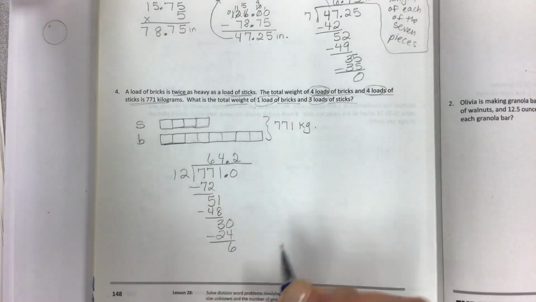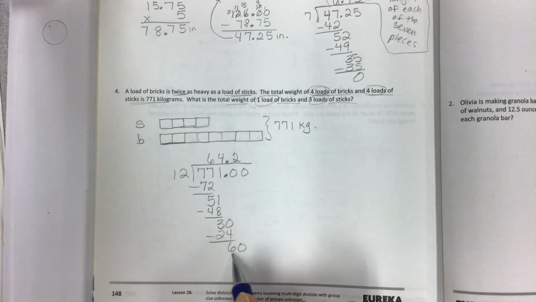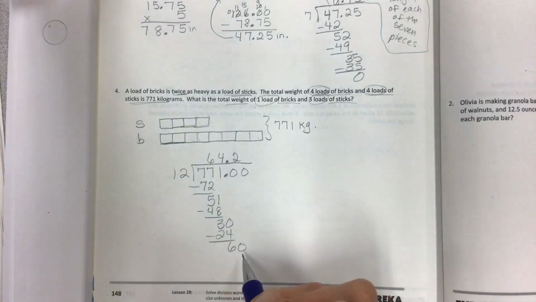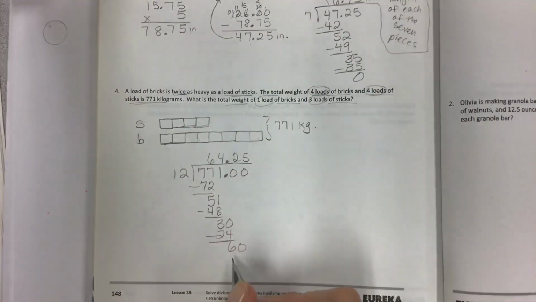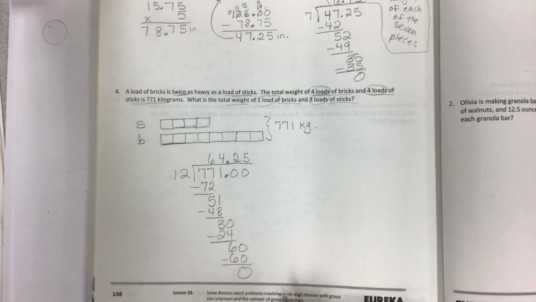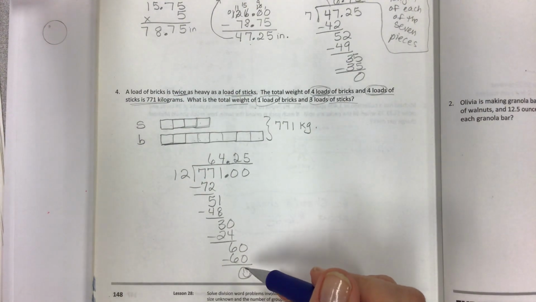That's what happens when the lights go out. The brain goes out. 6 is left, and look, I can see that when I bring down another 0, annex a 0, bring it down. Now I have 60. That's an even division problem. And that leaves me with an exact answer above and 0 below.